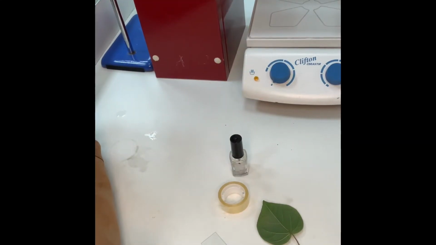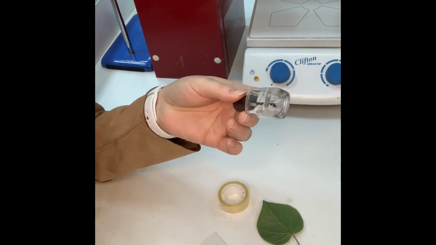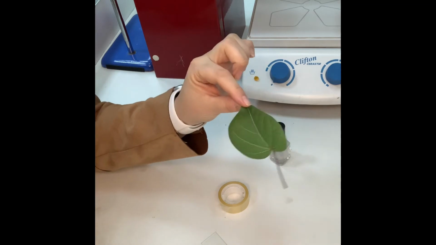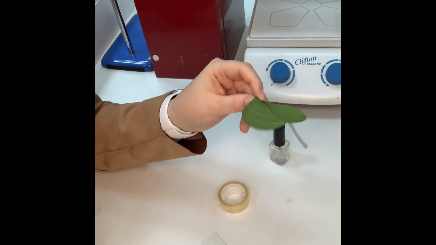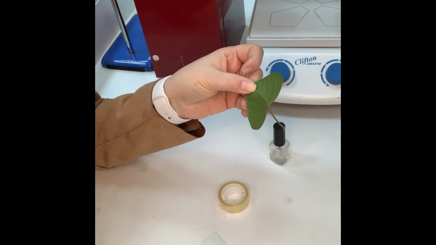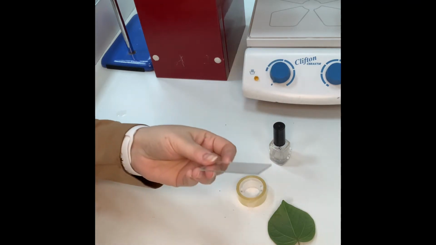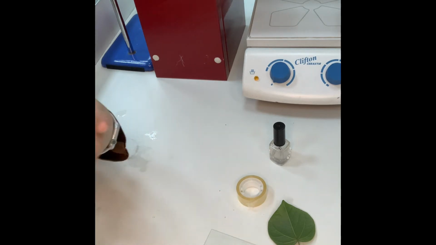Now, as you can see, this is what we need for our experiments. Yes, this is nail polish, clear nail polish. I need leaves. I use this as facing the sun, and we can use it with the one non-facing the sun. I have the result for both. We need scotch tape, and we need microscopic slide. Now, how we would perform this experiment?